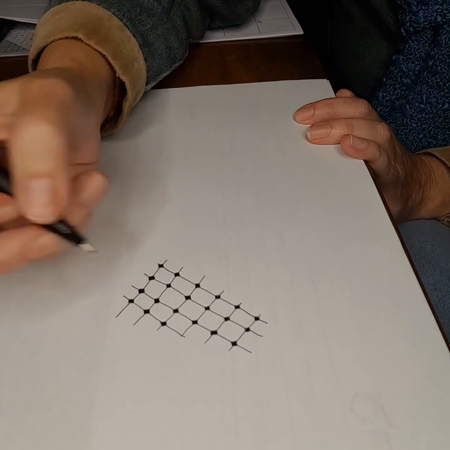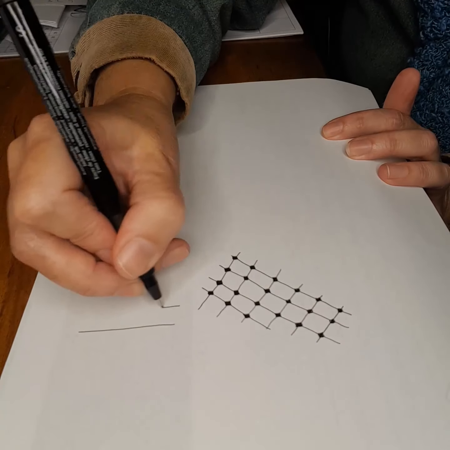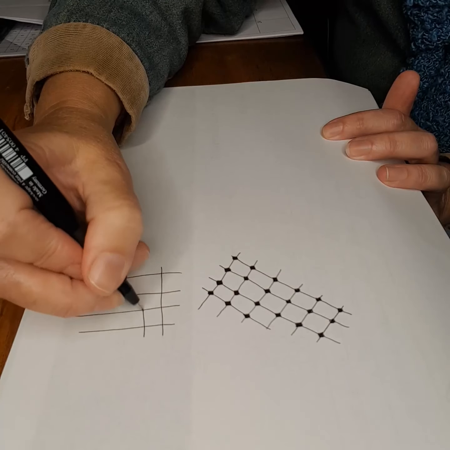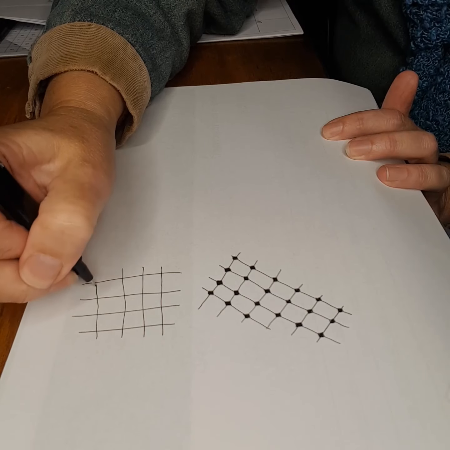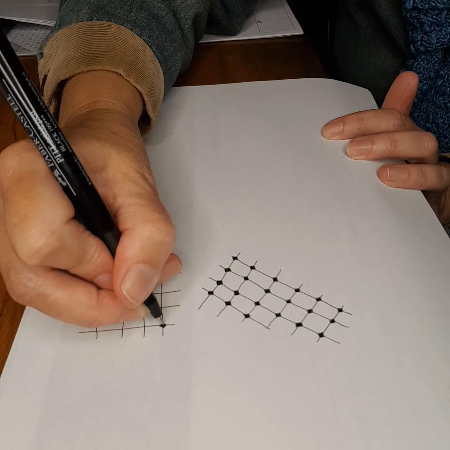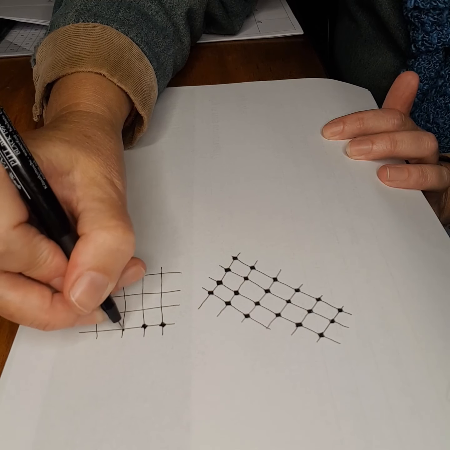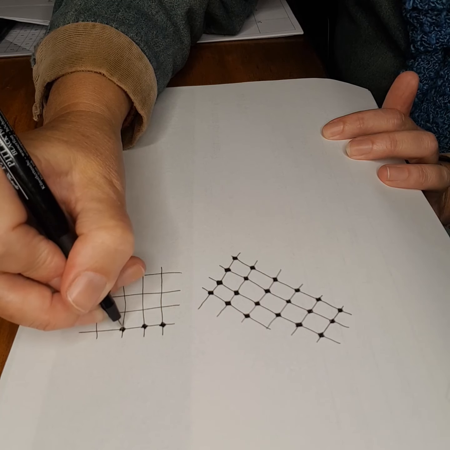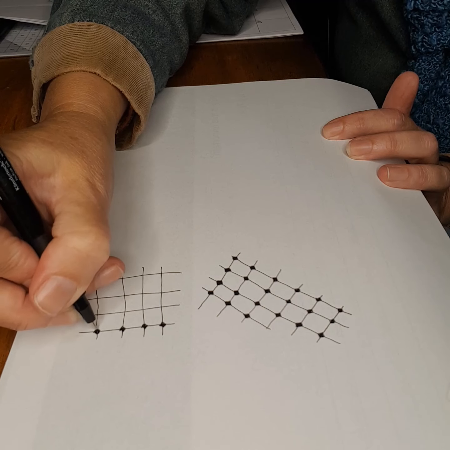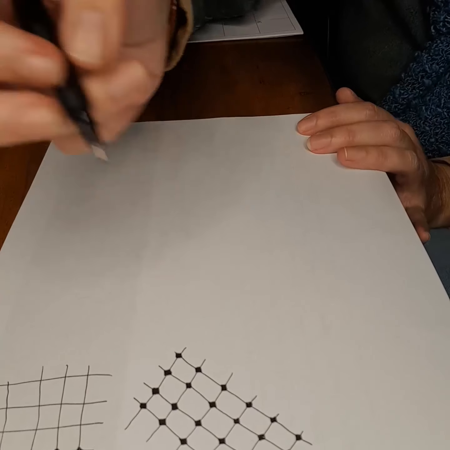You can go, if you want to, in horizontal and vertical lines as well. It's up to you, and your little square is just going to be more like a diamond if you keep the paper as it is. Okay, so that's number 3.